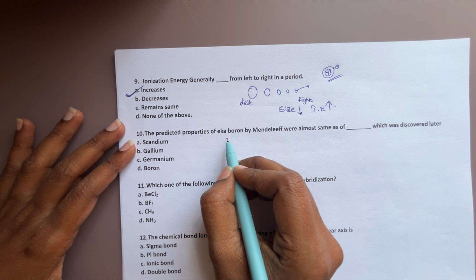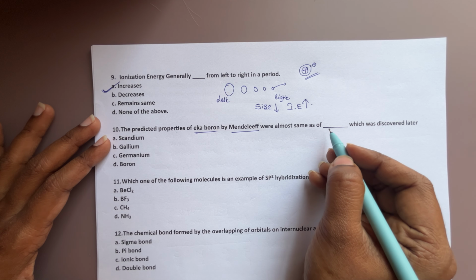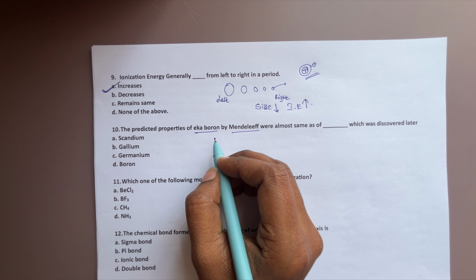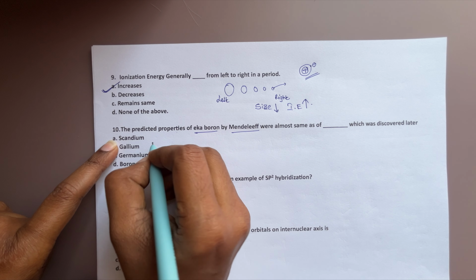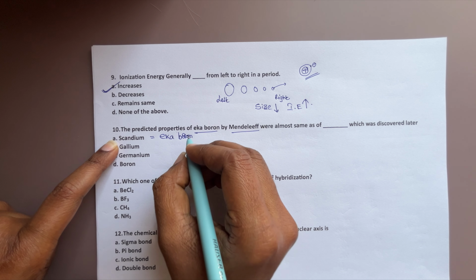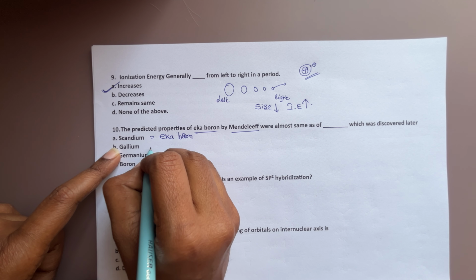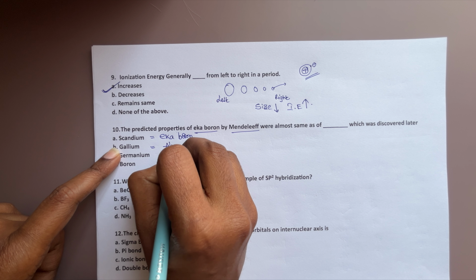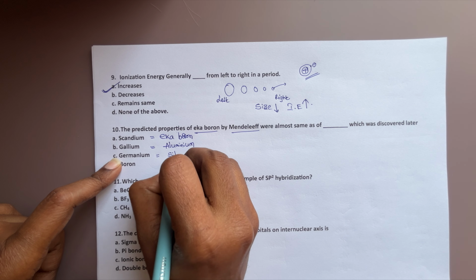The predicted properties of Eka-Boron given by Mendeleev were almost the same as those of the element which was discovered later. So in this we need to see, they are asking Eka-Boron. Scandium is Eka-Boron. Eka-Boron means the atom which is present below and follows the properties of boron. For this we have gallium, we have aluminum. Germanium, we have silicon.